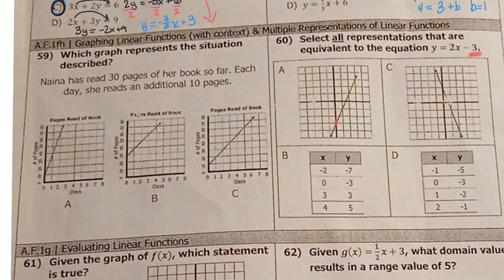Did it go up 2? Well, yes, but how do we know how far over? You can always write a whole number as over 1. So because you can do it as over 1, you can walk from that -3 and go up 1, 2, and over 1. And you can see that A is a perfect representation of that line. It started at -3, it went up 2 and over 1. That is that line.